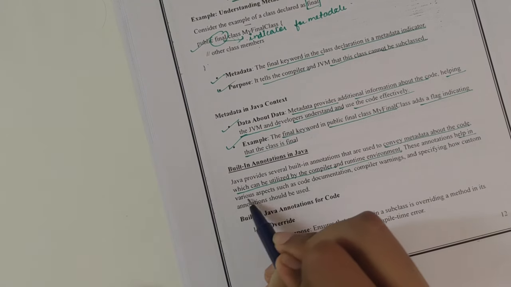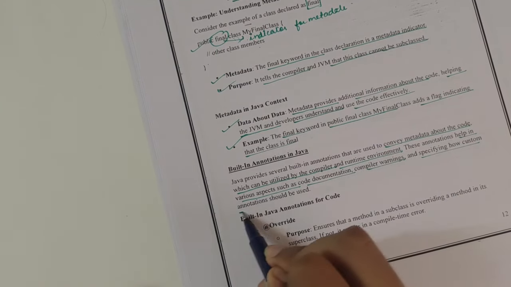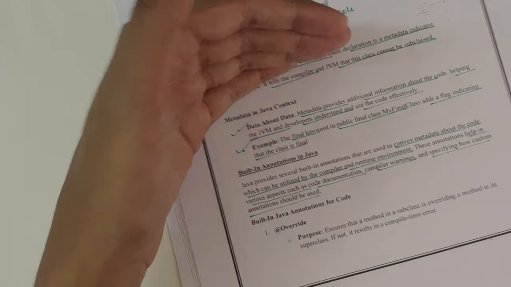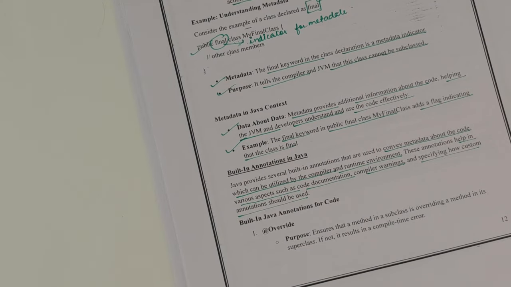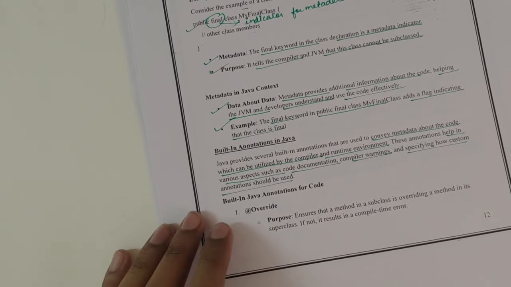The annotations help in various aspects such as code documentation, compiler warnings, and specifying how custom annotations should be used. So built-in annotations mainly convey metadata about the code. That means they help me document the code, and also handle warnings generated by the compiler, and how it can be utilized by the compiler as well as in the runtime environment. So let's see what is present.